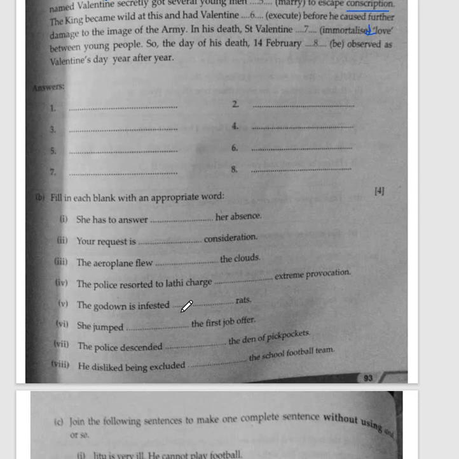The godown is infested with. Always remember, after infested we use with. The godown is infested with. Next one, she jumped dash the first job offer. She jumped for the first job offer.